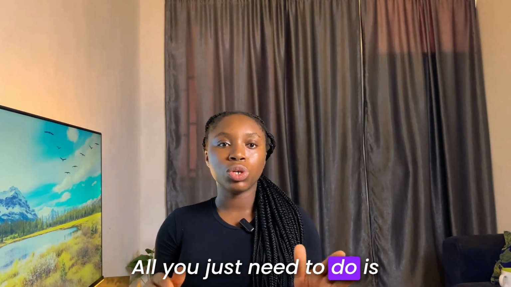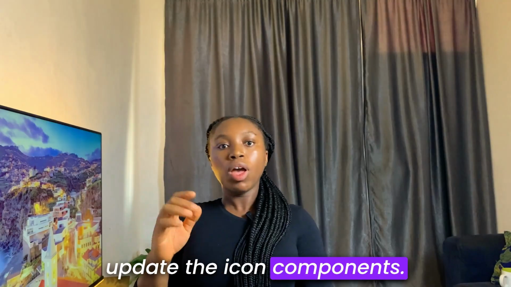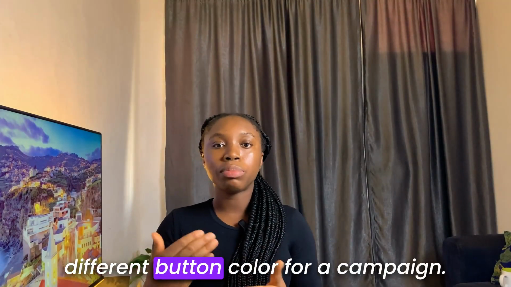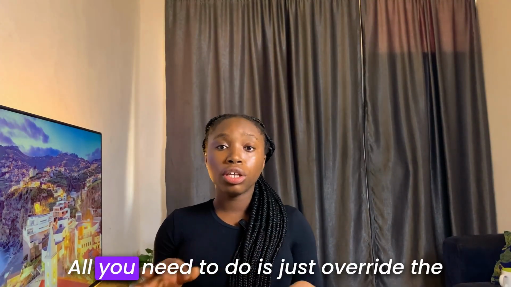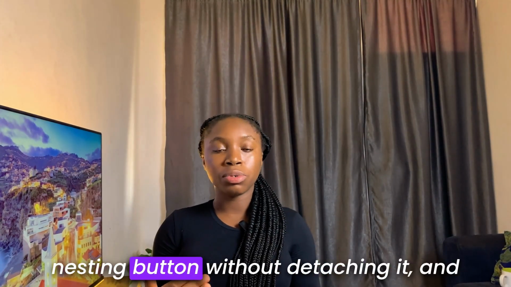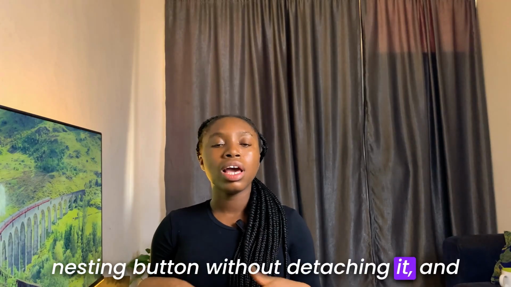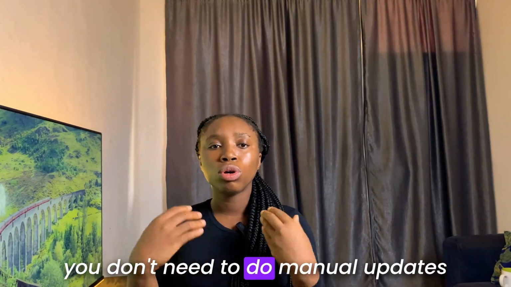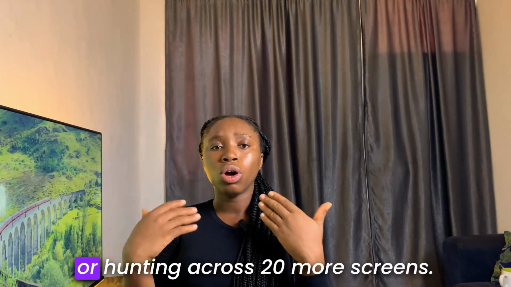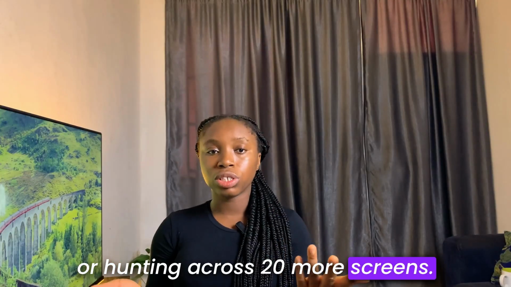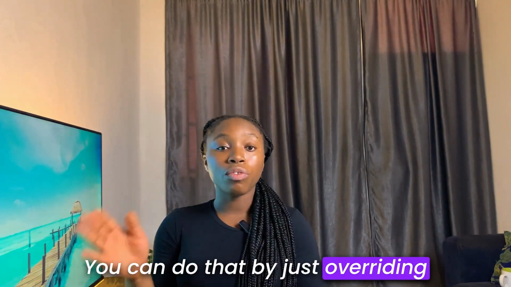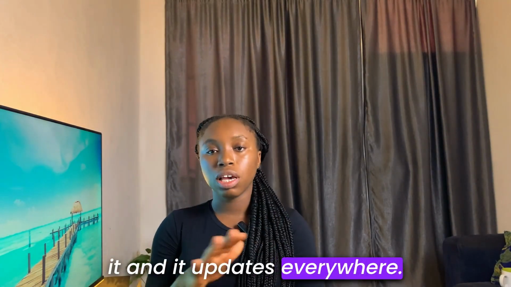All you need to do is update the icon component. And maybe marketing wants a different button color for a campaign. All you need to do is override the nested button without detaching it. And you don't need to do manual updates or hunting across 20 more screens. You can do that by just overriding it and it updates everywhere.